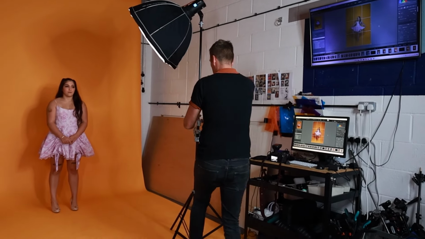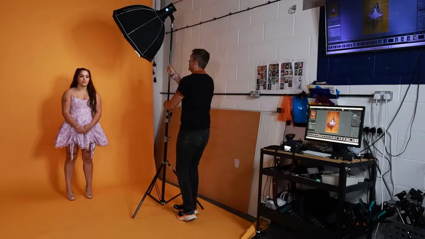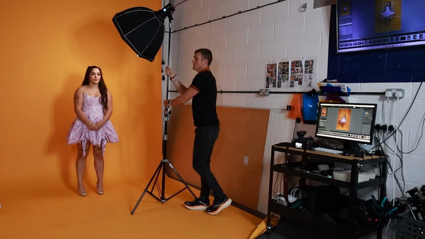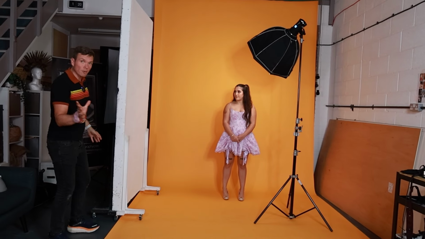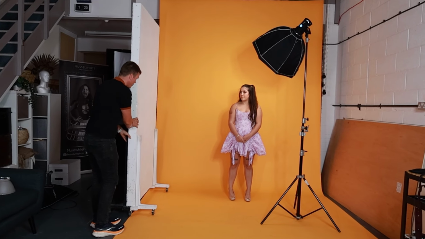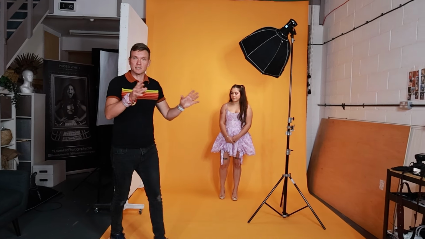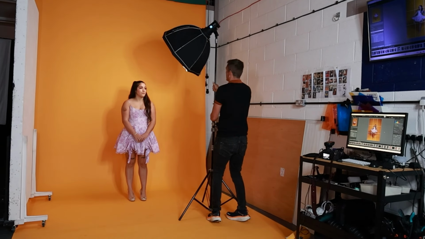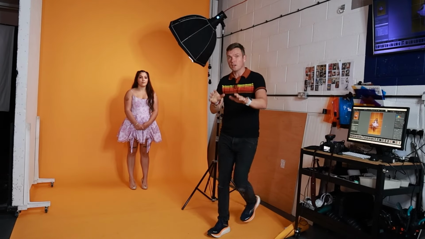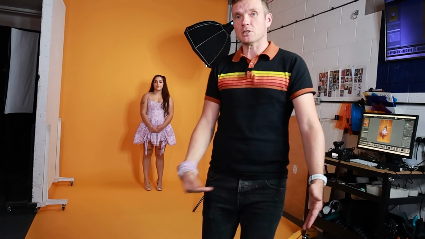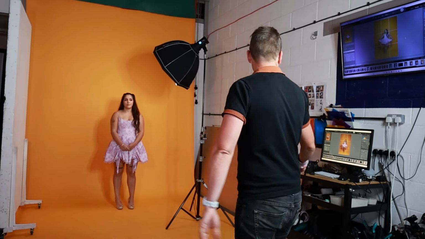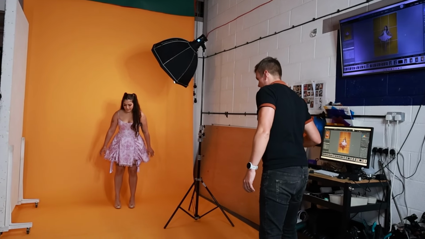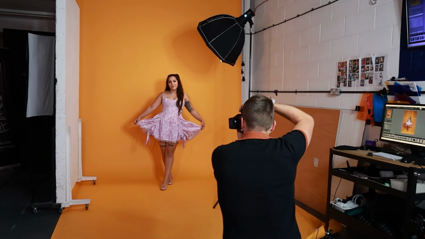So the first thing I'm going to do is I'm going to move my main light there so it's in the same position as where Mars was, and we're going to move our reflector board with her as well, so that everything now is in the same position. We're just closer to the backdrop than we were before, but everything is in the same position. That main light's in the same position as the first shot, the reflector's in the same position as the first shot. We've just moved that backdrop closer. Mars is going to do the same pose here, and we should have a nice bright backdrop to match.